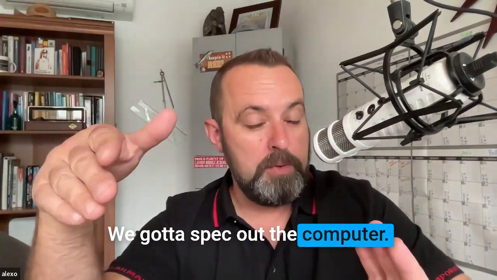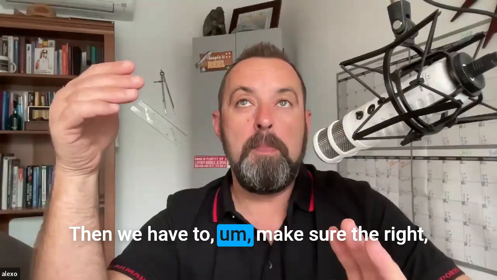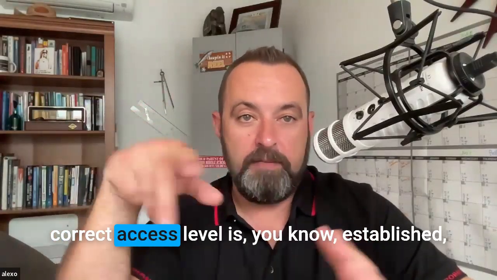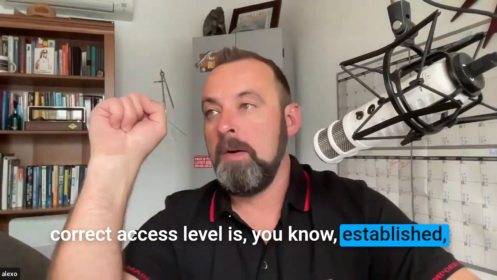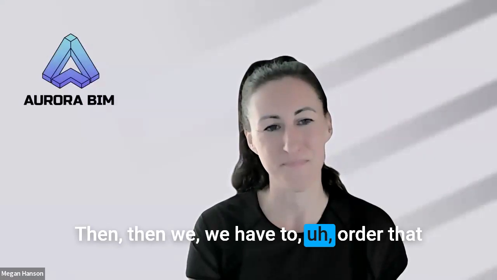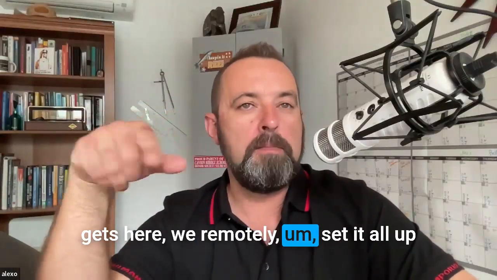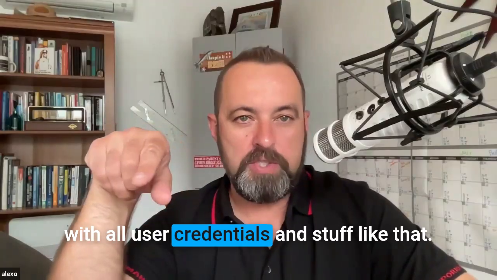We've got to spec out the computer, right? Then we have to make sure that the correct access level is established, which you have to do with yours anyway. Then we have to order that computer, and once the computer gets here, we remotely set it all up with all user credentials and stuff like that.